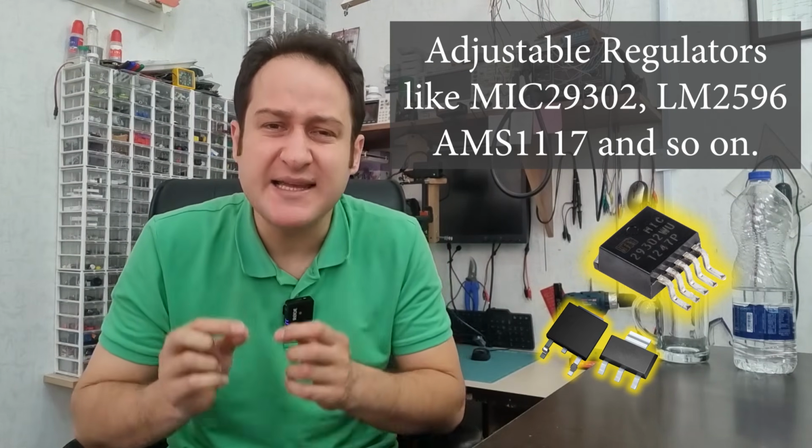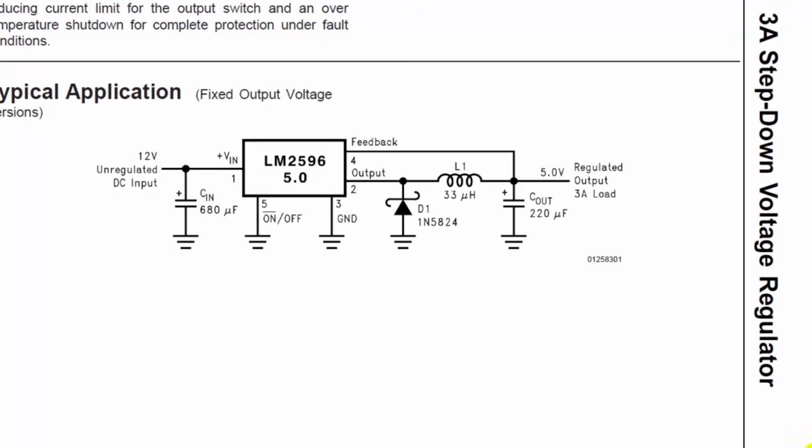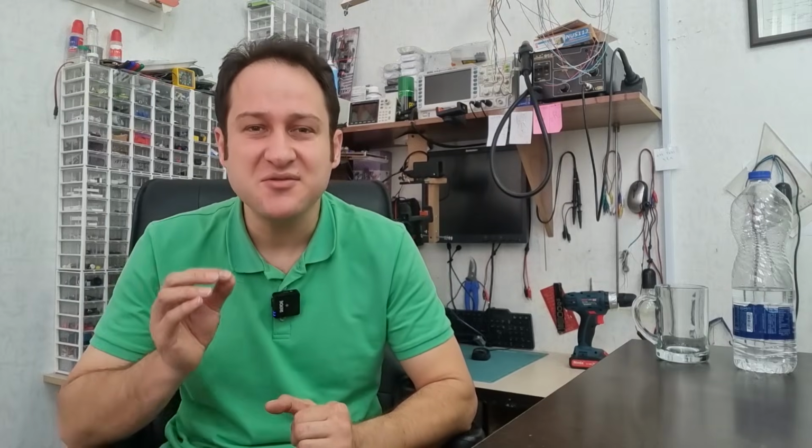The first thing I think about is using an adjustable voltage regulator and setting it to 4.3 volts. Actually, this is the best method to do such a project, but using regulators increases project cost. In some cases, you can use the voltage drop of a diode to reduce voltage. You may ask how much voltage a diode can drop.